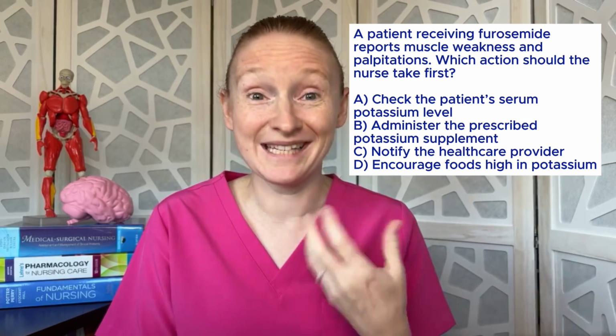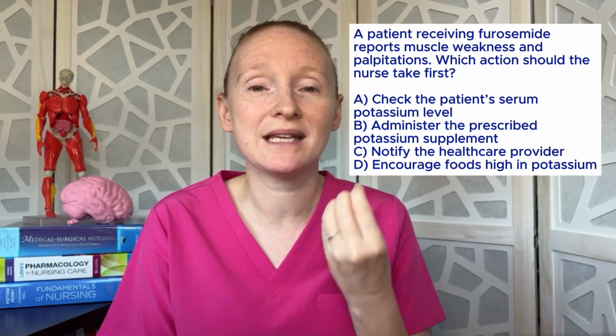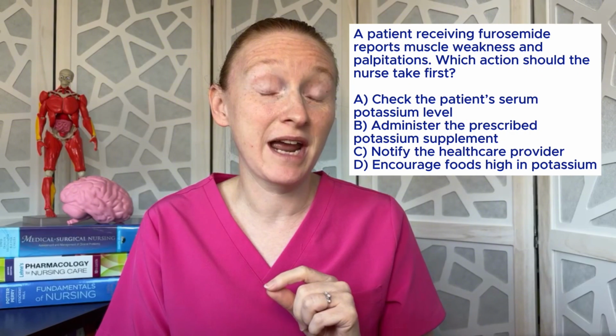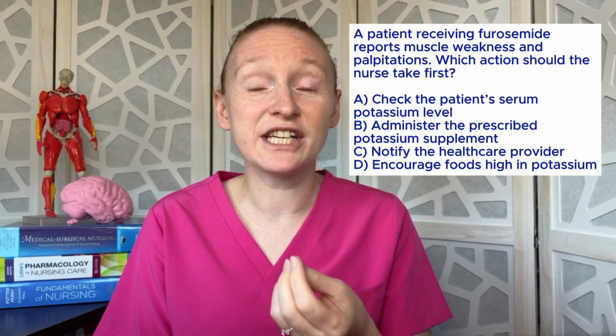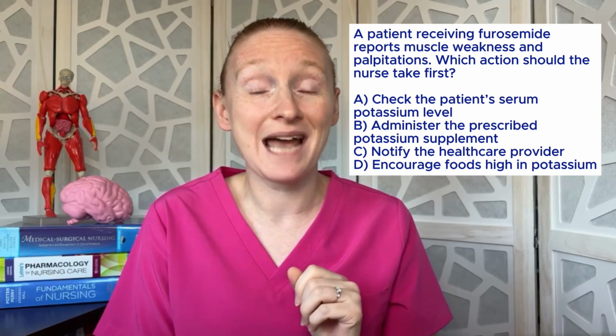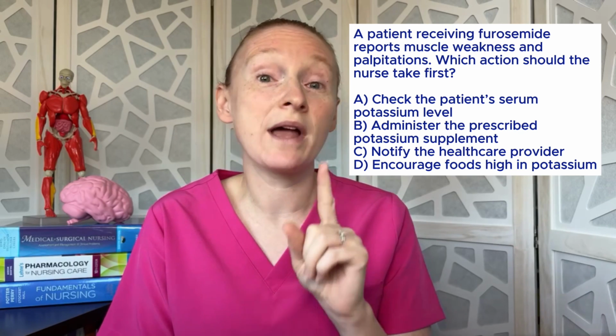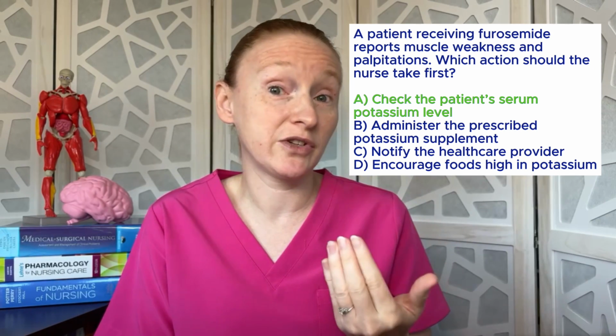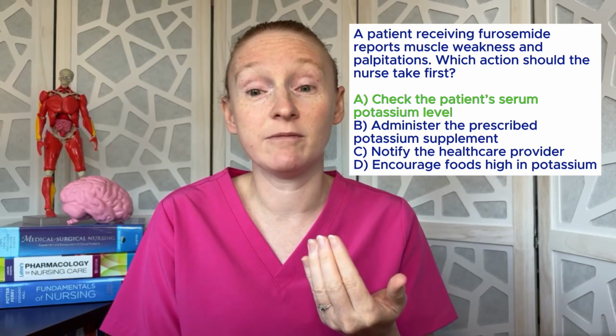It's kind of like playing detective during your study time, which makes learning fun again. It also makes the priority nursing action in this particular case an assessment, a nursing action that would provide the information we need to be able to either confirm or deny that the patient does in fact have hypokalemia. And that is why the best answer is A, check the serum potassium level. Once you've confirmed that it is low, then you'd move on to interventions like administering potassium, encouraging high potassium foods, and yes, even notifying the healthcare provider.